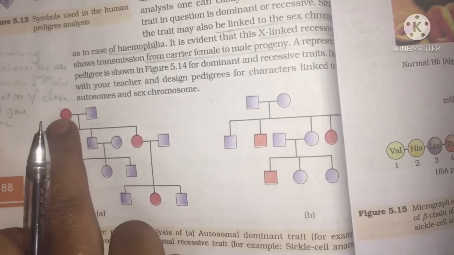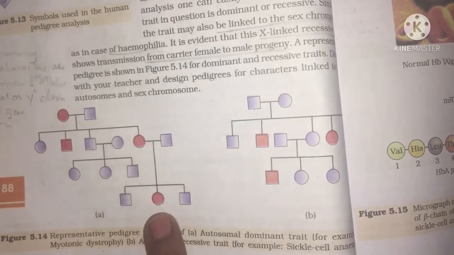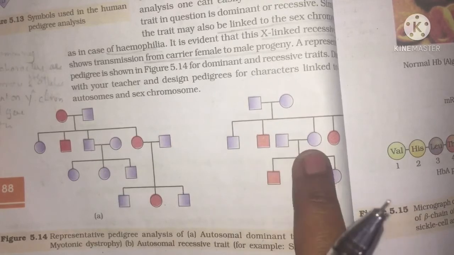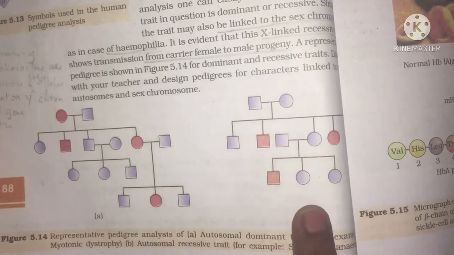Why dominant? Because parents are showing a disease and it has been transferred to offspring also. Parents are showing, transferred to offspring. Here parents are not showing but transferred to offspring. So once again, parents are not showing, transferred to offspring. Okay, these are the pedigree charts.